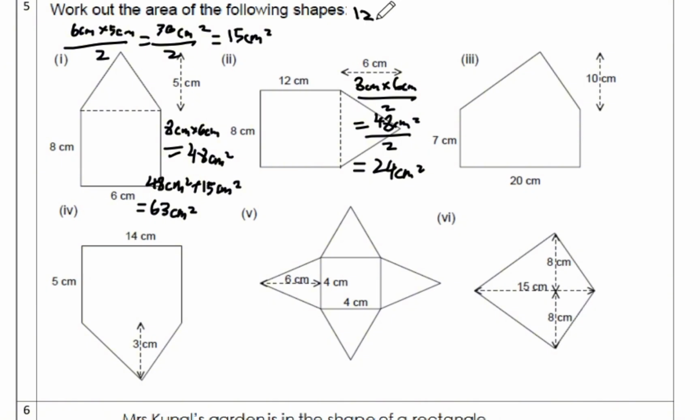And we will take 12 cm multiplied by 8 cm, we will get 96 cm square, sorry. 96 plus 24 cm square, we would get 120 cm square.